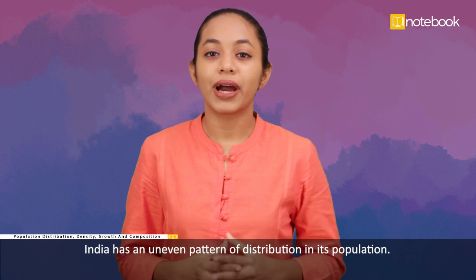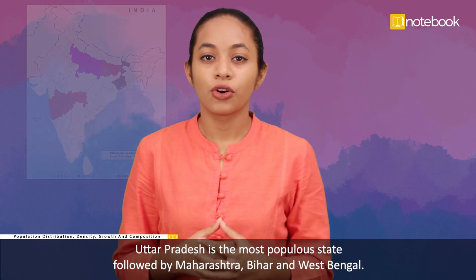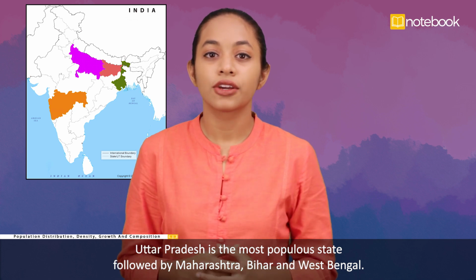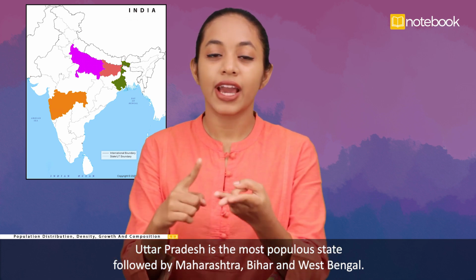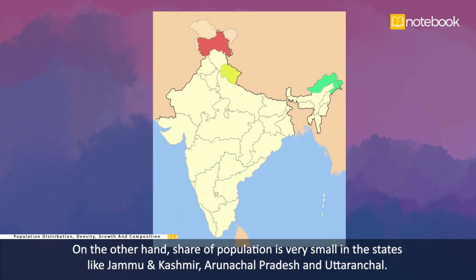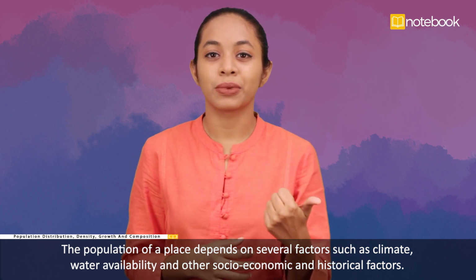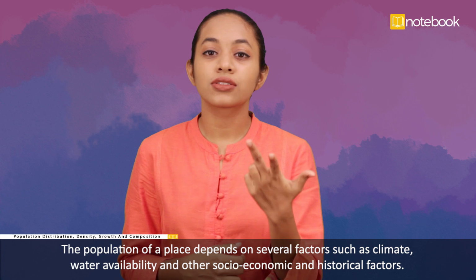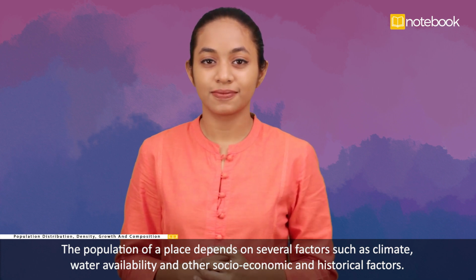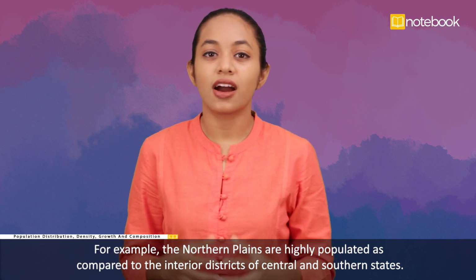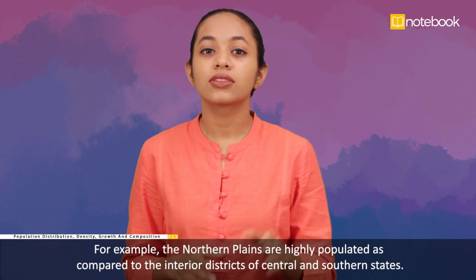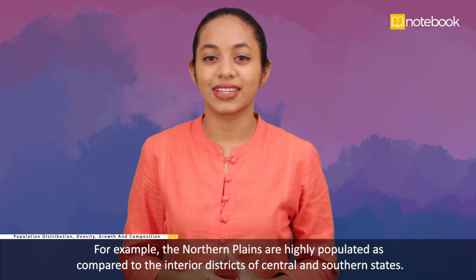India has an uneven pattern of distribution in its population. Uttar Pradesh is the most populous state, followed by Maharashtra, Bihar, and West Bengal. On the other hand, share of population is very small in the states like Jammu and Kashmir, Arunachal Pradesh, and Uttaranchal. The population of a place depends on several factors such as climate, water availability, and other socio-economic and historical factors. For example, the northern plains are highly populated as compared to the interior districts of central and southern states.